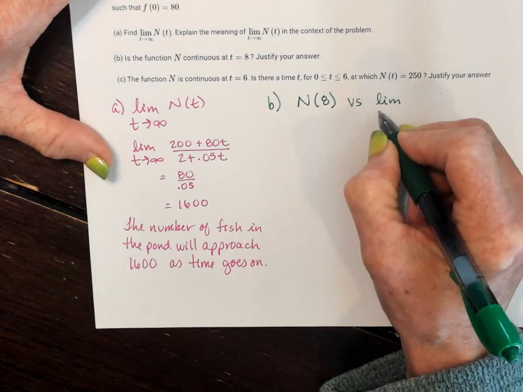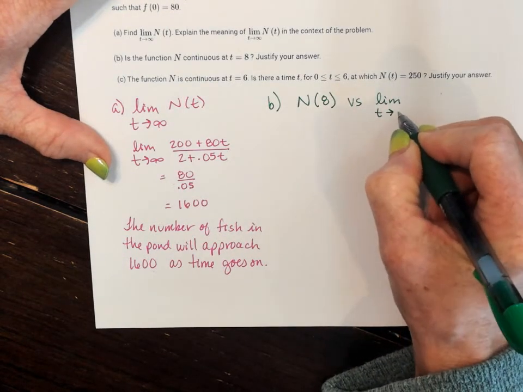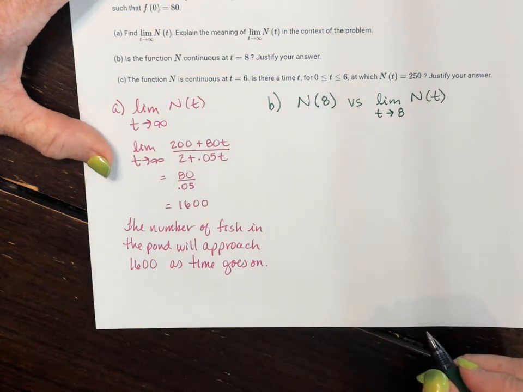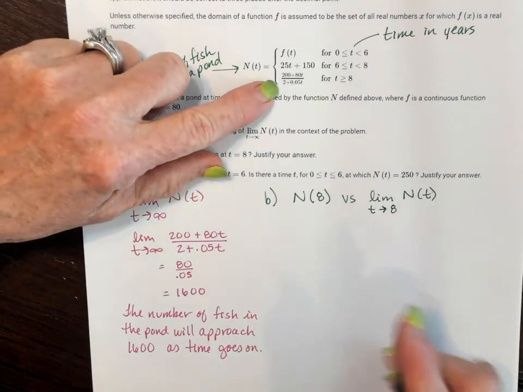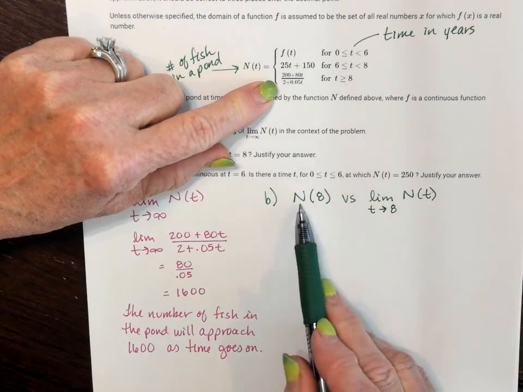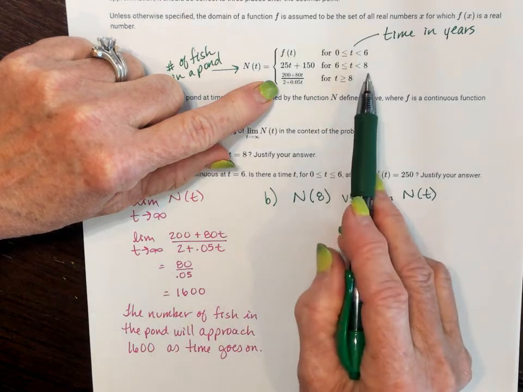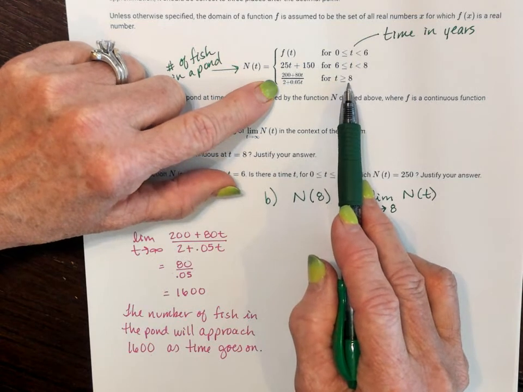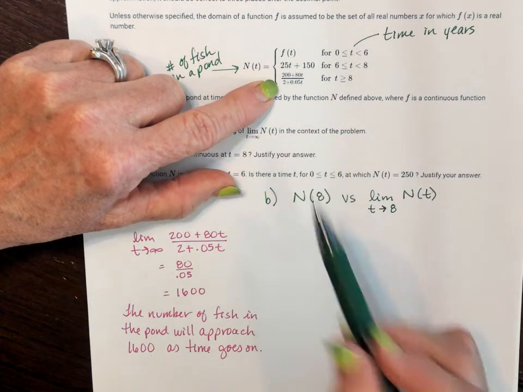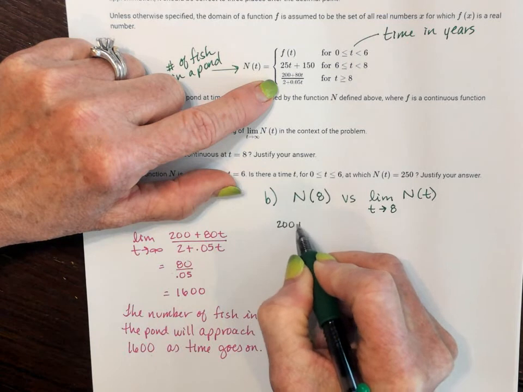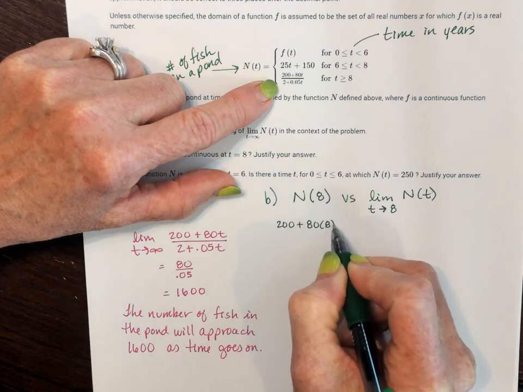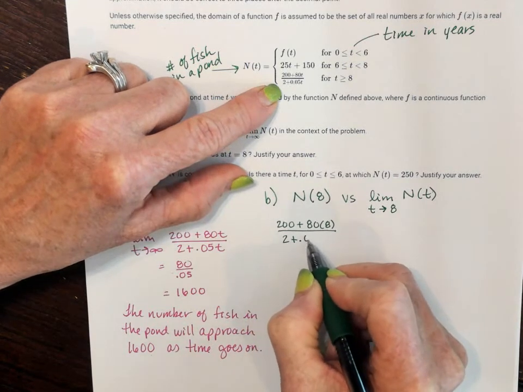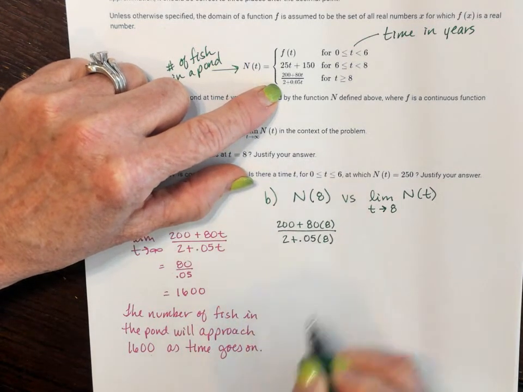Versus the limit as t approaches 8 of that function. All right, now because this is a piecewise defined function, we can figure out this n of 8 by just plugging in 8 into whichever piece this was defined at. And n of 8 is defined right in here, so this would be 200 plus 80 times 8 divided by 2 plus 0.05 times 8.